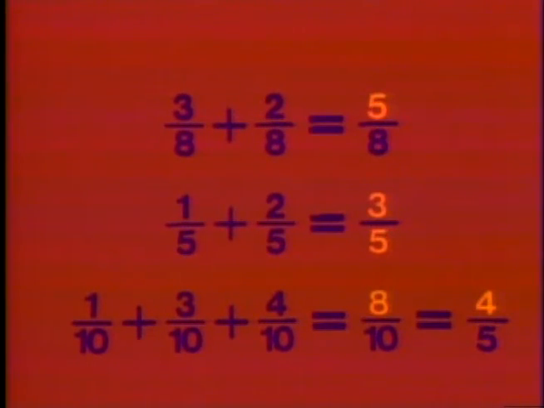Compare your answers with those shown. Notice that in the last case, we reduced the answer to lowest terms. This isn't essential, but sometimes it's a good idea.